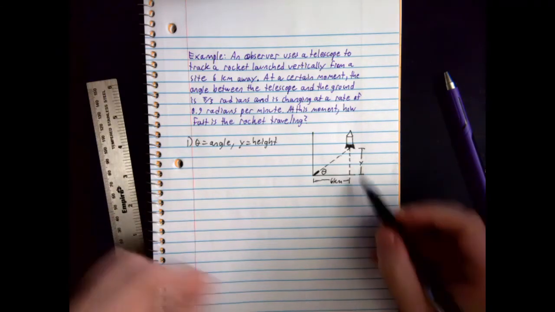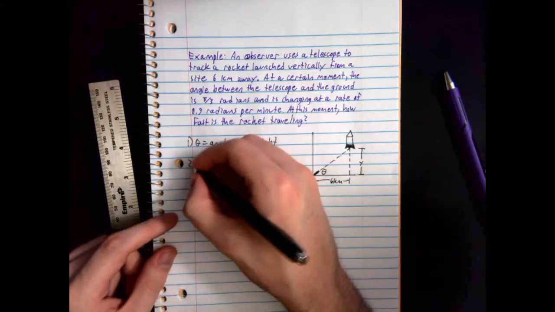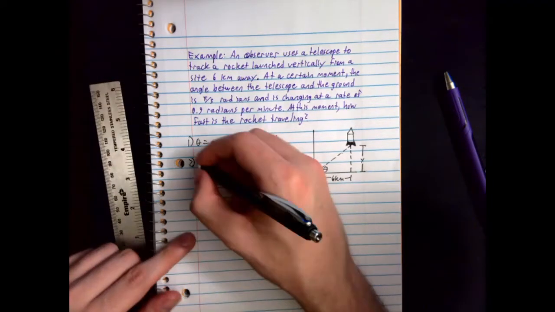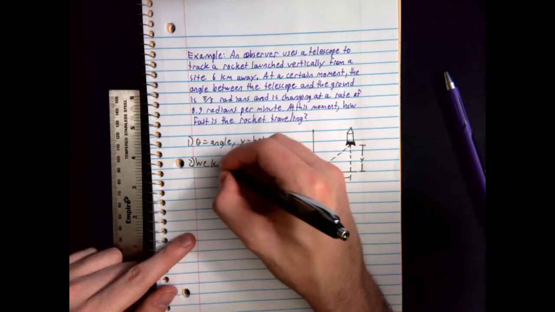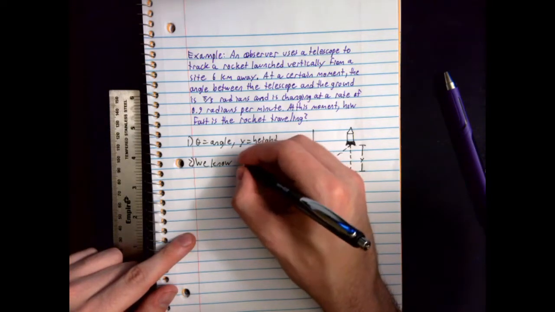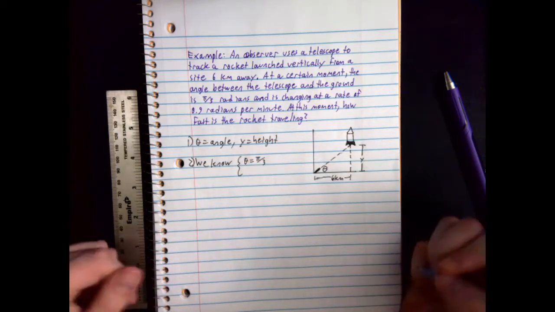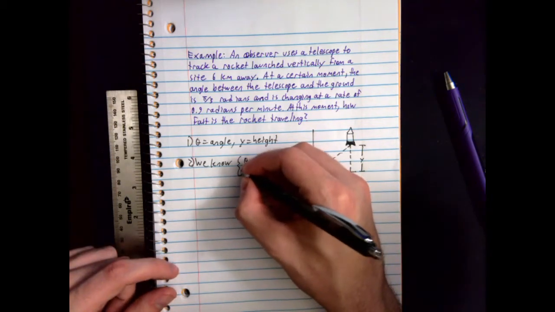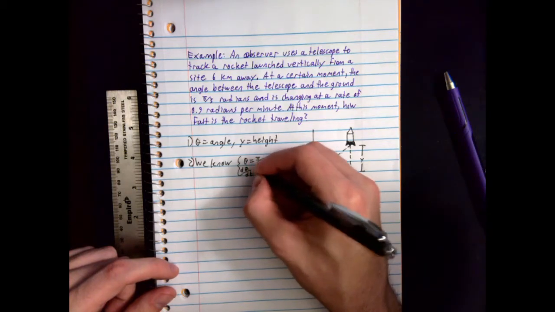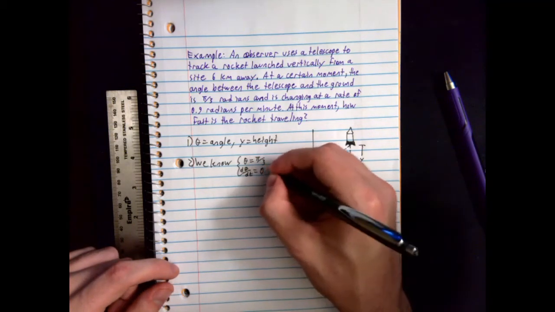So what am I interested in? I'm interested in this dy dt. So let's write down what we know and what we don't know. So we know that theta is equal to, at this particular instant, pi over 3. And I also know that d theta dt at this instant is equal to 0.9.